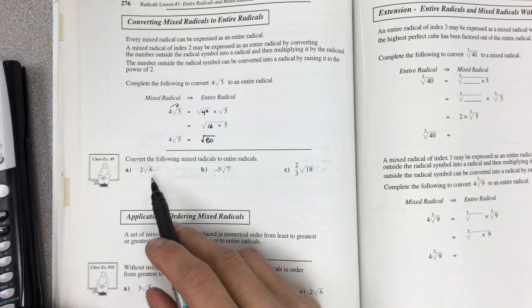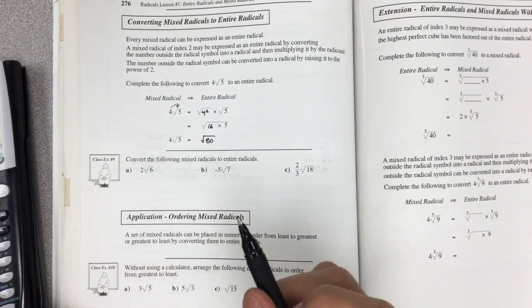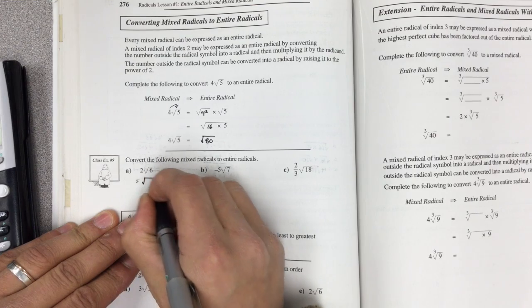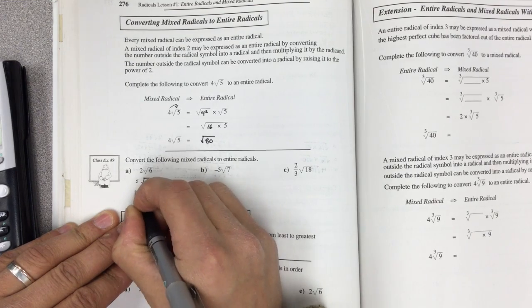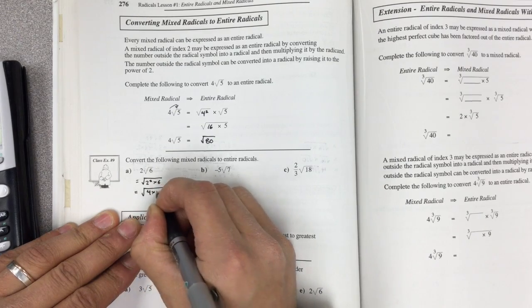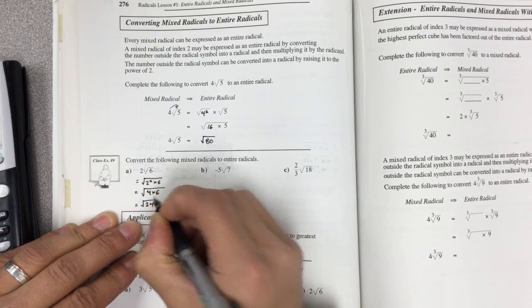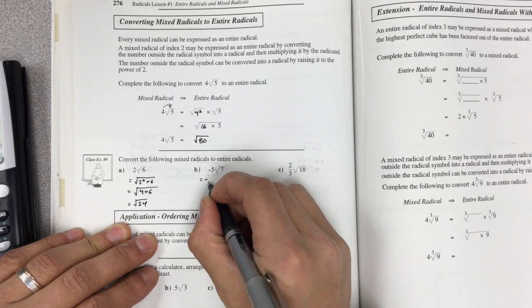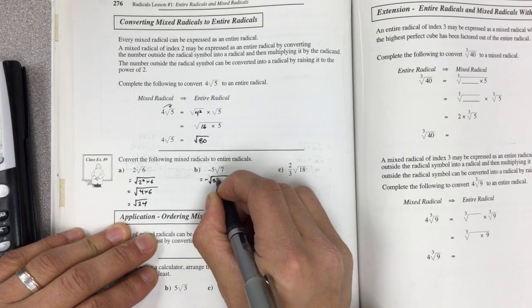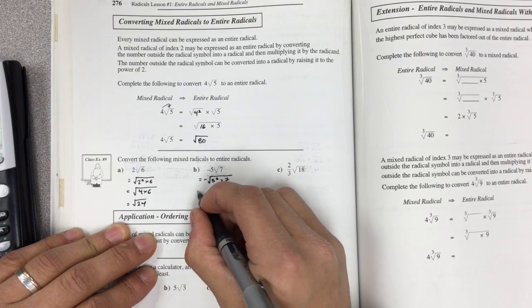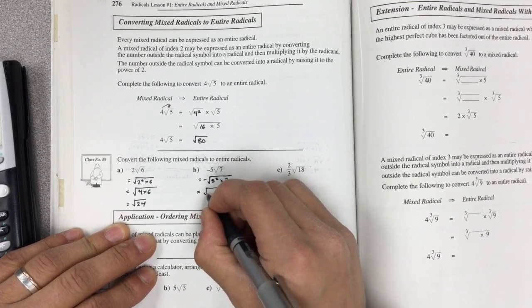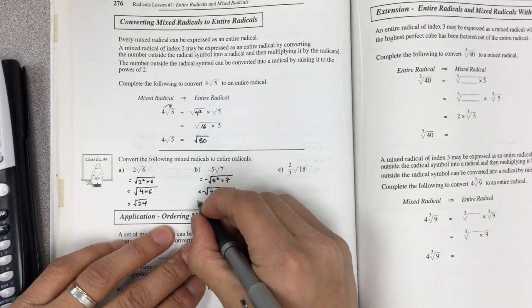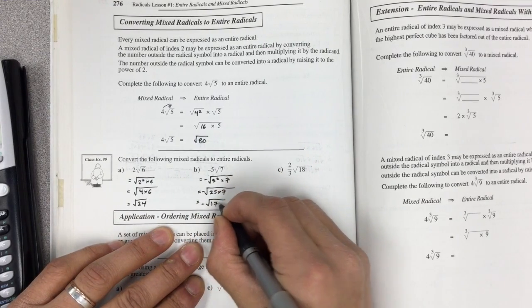Class example number 9: we want to convert the following mixed radicals to entire radicals. So 2 going back into the 6 would be the square root of 2 squared times 6, which is the square root of 4 times 6, or the square root of 24 as an entire radical. Negative 5 square root 7 is going to be negative square root of 5 squared times 7, or the square root of 25 times 7, which is the negative square root of 175.